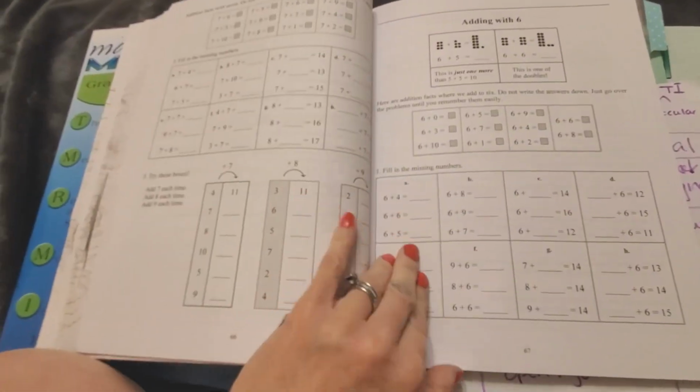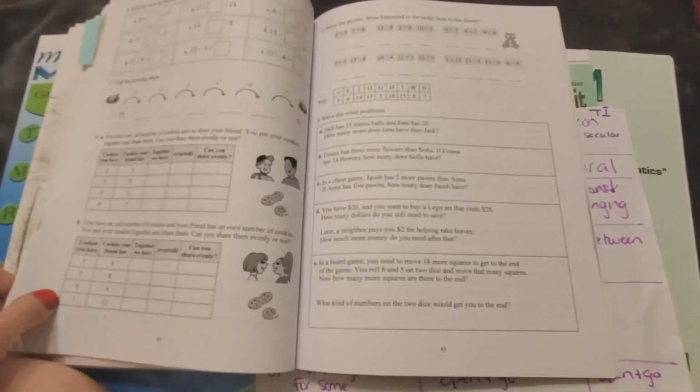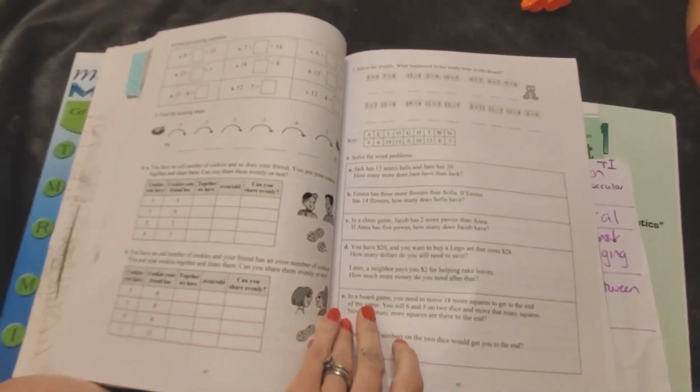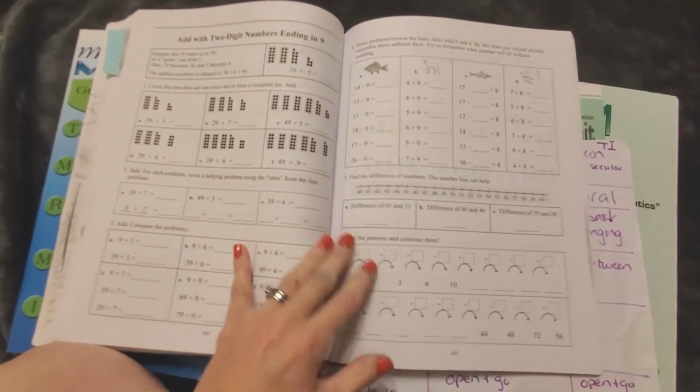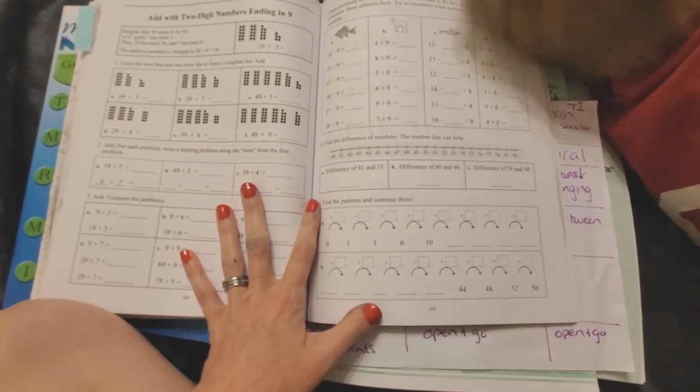Let's get past the clocks. But you can see there is a lot of work. I'll explain why we have some empty pages here in a bit. But there is a lot of work on the pages. Like, this would be so overwhelming for me.